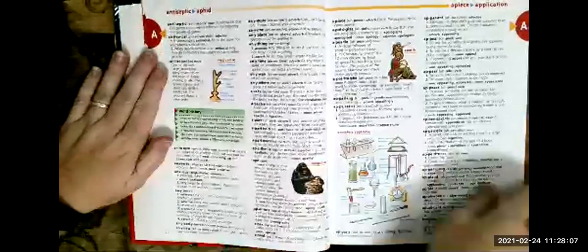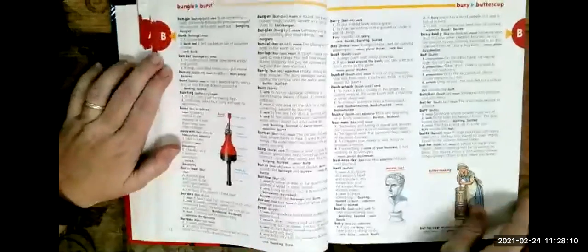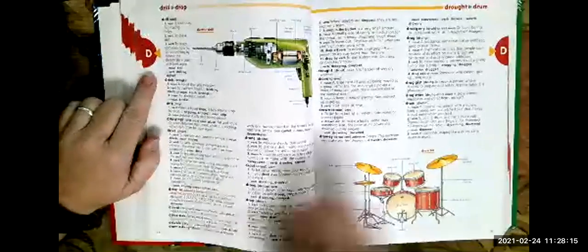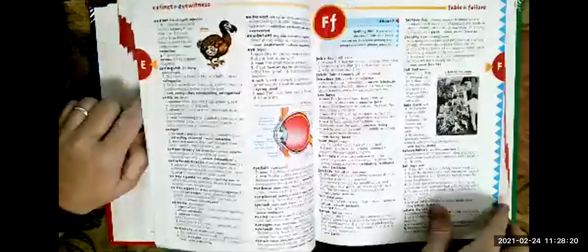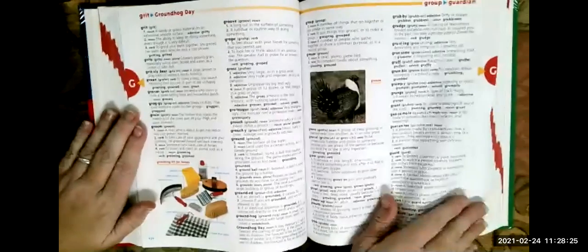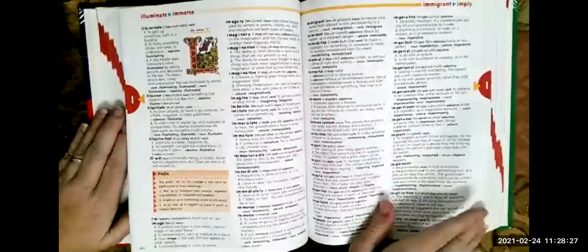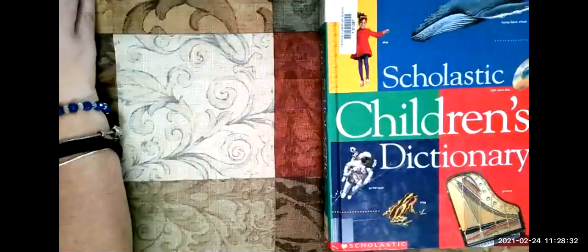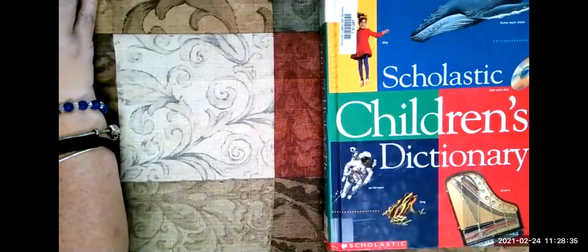Okay, so I want you to notice in the dictionary, how are all of the words set up? What's the first section of words? A, then B, then C, then D. What do you think is going to come next? E, F, G. So all of the words in the dictionary are in alphabetical order.